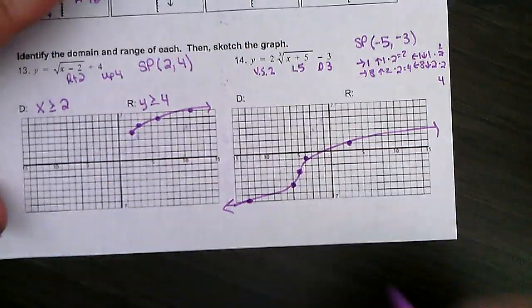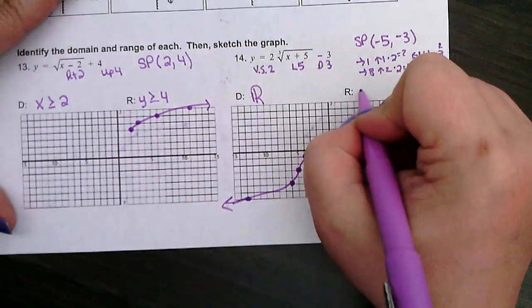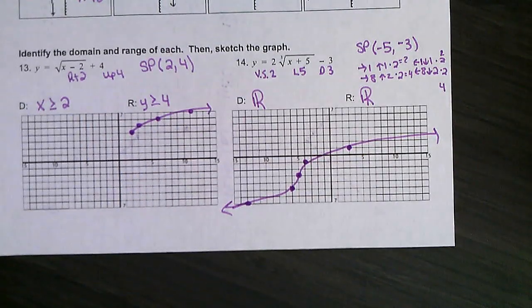This one is nice, though, because its domain and range never change. So there's a couple answers for you. The domain and range will always be all real numbers on this one.